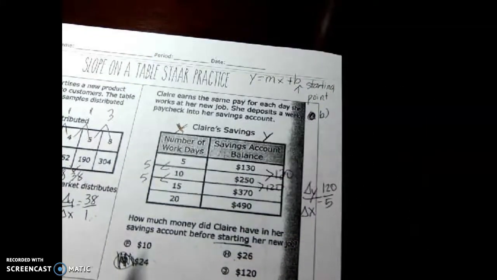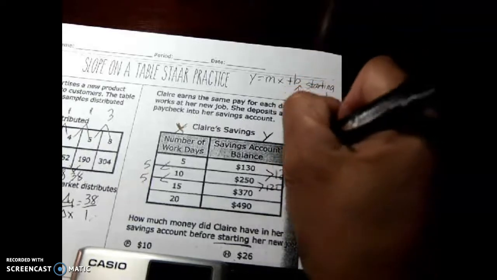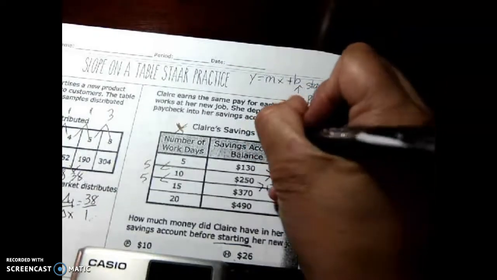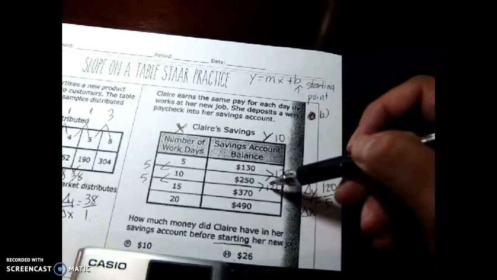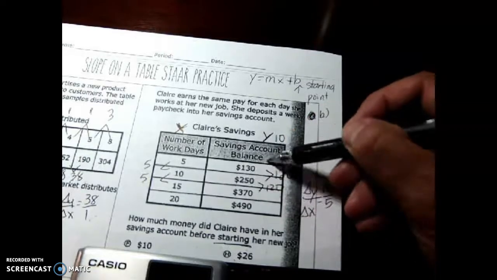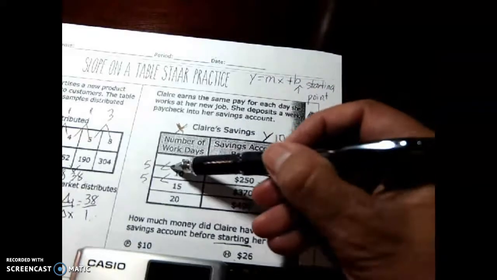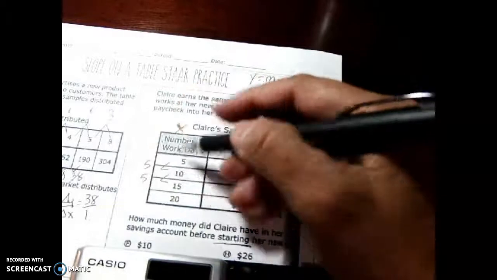We're going to go 130 minus 120 and get 10. So 10 is going to go right there because we're taking it backwards. So instead of plus 120 to get this, we went 130 minus 120 to get 10. And now, instead of going plus 5, plus 5, plus 5, we're going to go 5 minus 5, which is 0.